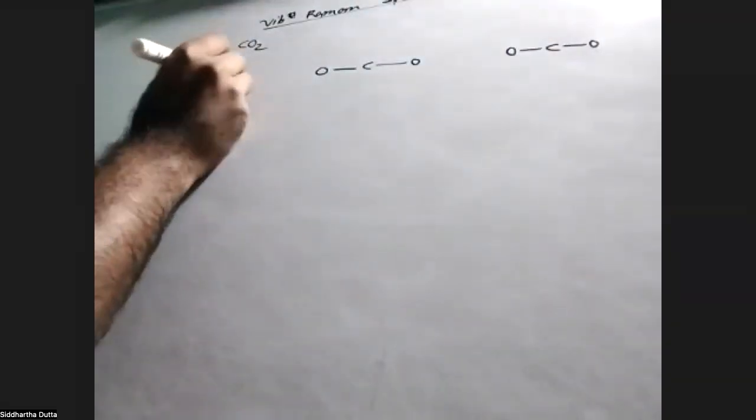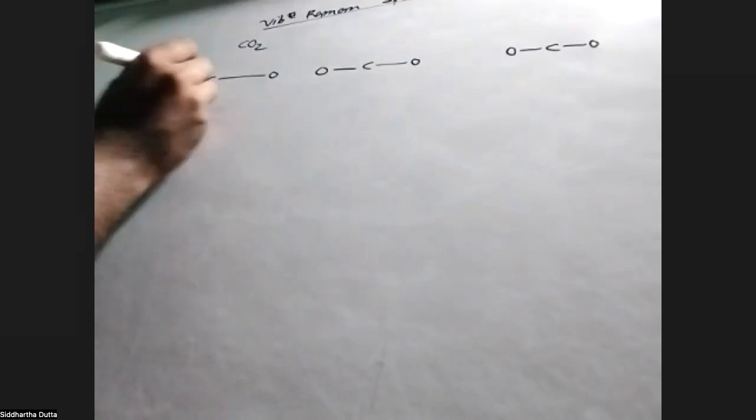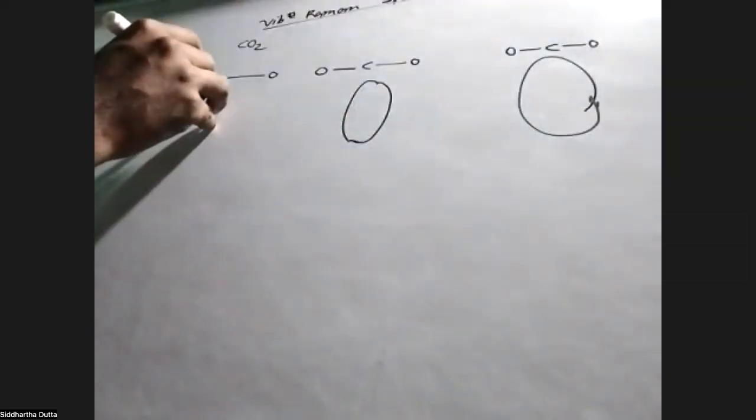Now I am taking another example. That molecule has a center of symmetry, and that is CO2. Again, for the normal CO2 and this is the compressed, the polarizability ellipsoid will be large in size, and this will be small in size.